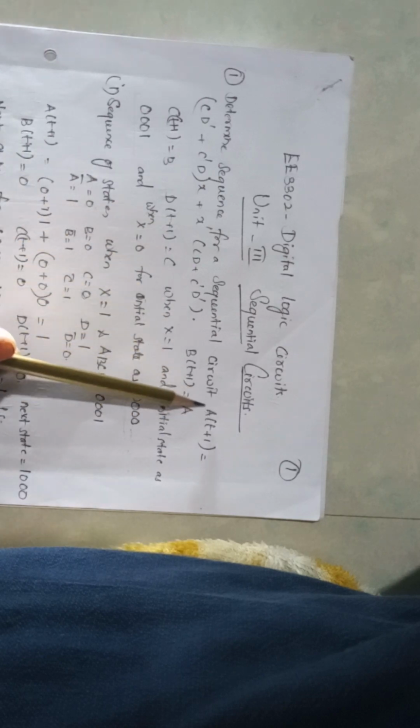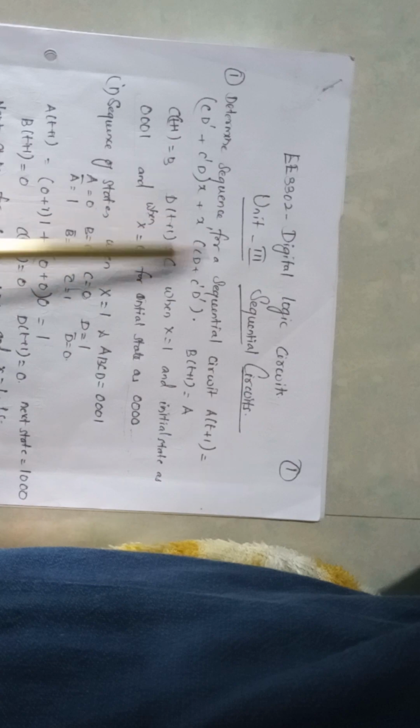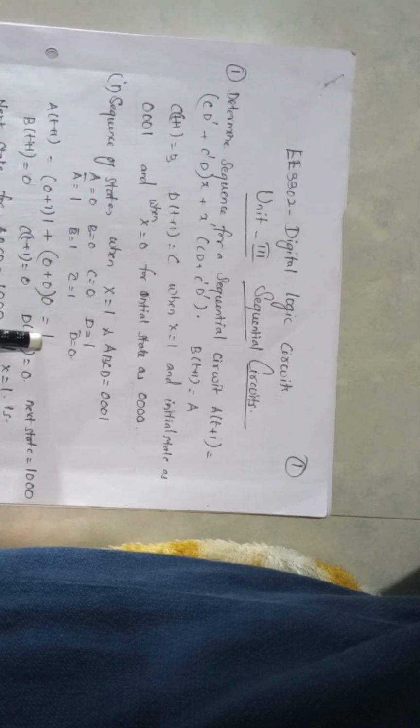Let us assume that the initial state is 0001. ABCD are the variables, so ABCD equals 0001. That means A equals 0, B equals 0, C equals 0, and D equals 1. Under this condition, A bar is 1, B bar is 1, C bar is 1, and D bar is 0. Now we substitute these values in the expression to find the next state of A, that is A(t+1). We evaluate it as 1.